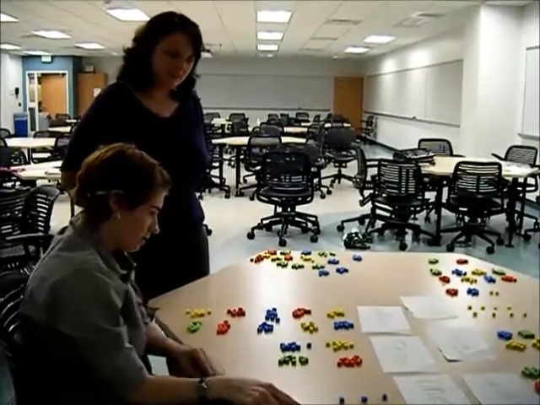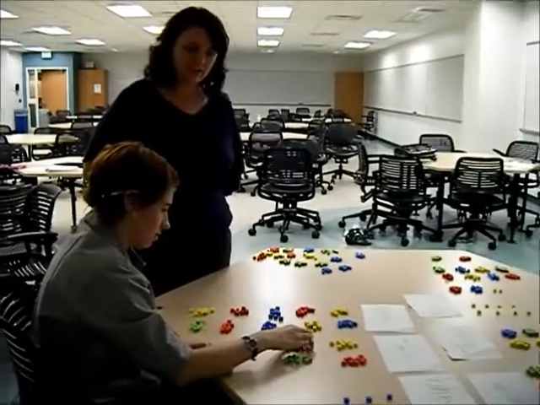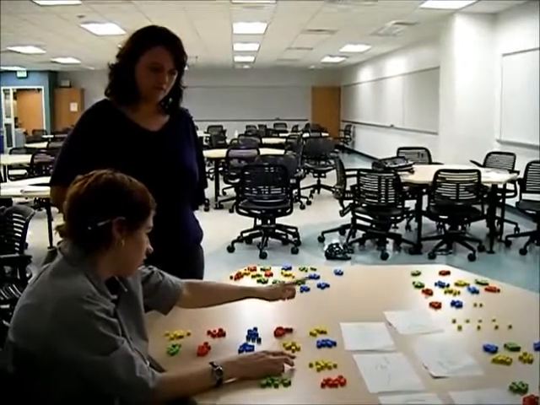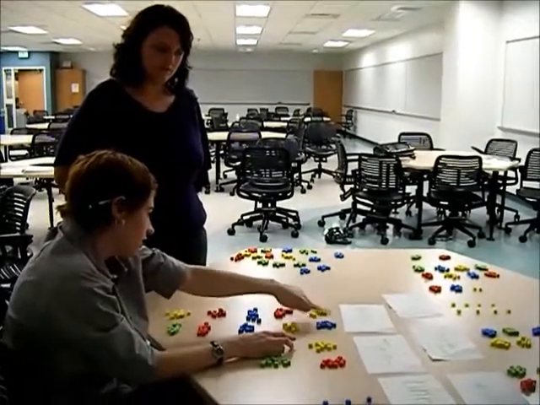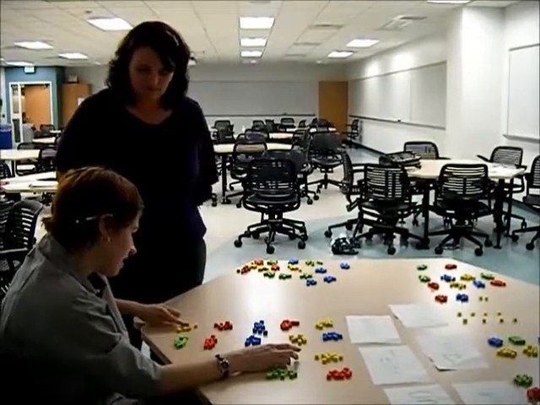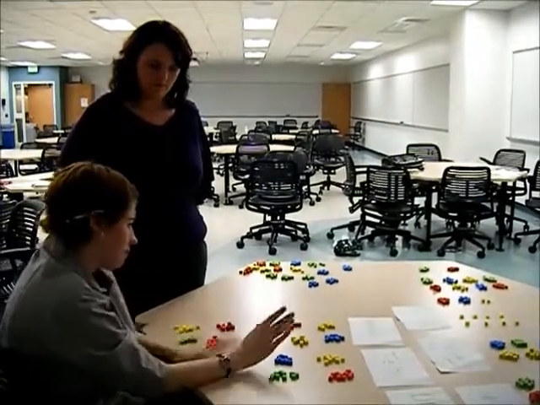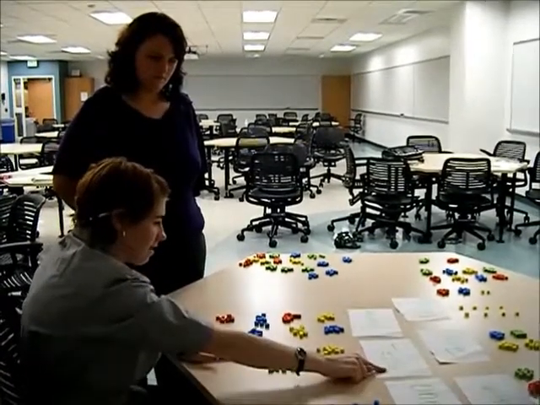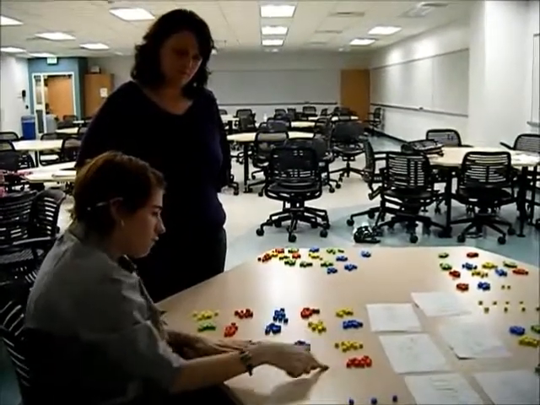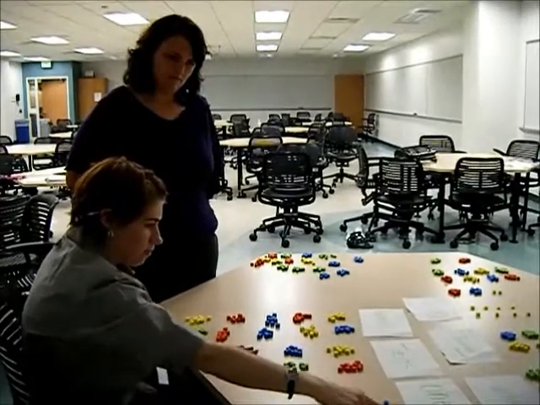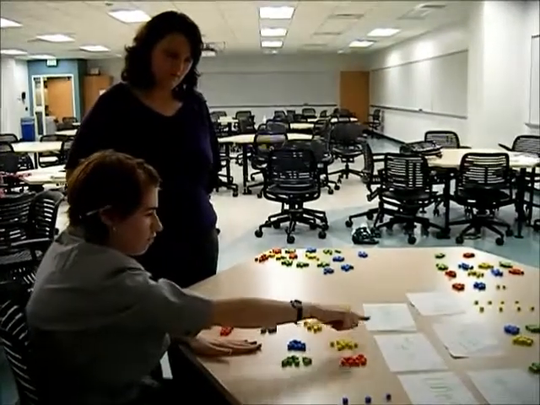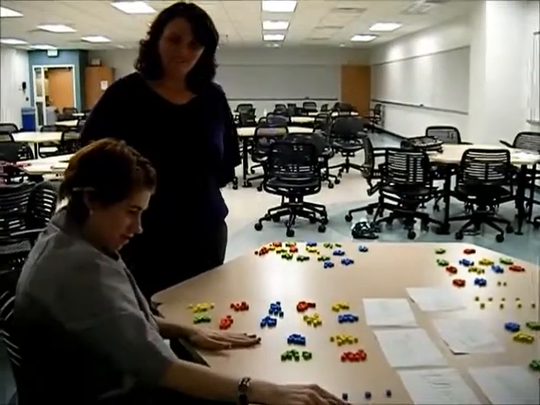All right, now can you explain to me why you put the amounts of cubes under each place value? 10 cubes, 10, 20, 30, 40, 50, 60, 70, 80, 90, 100. 100 in the hundreds column. Tens: 10, 20, 30, 40. 40 in tens. Ones: 1, 2. 2 individuals in ones, making it 142. Very nice, Sarah.